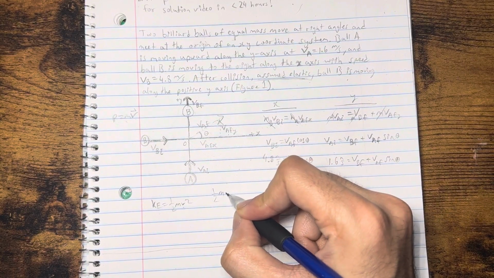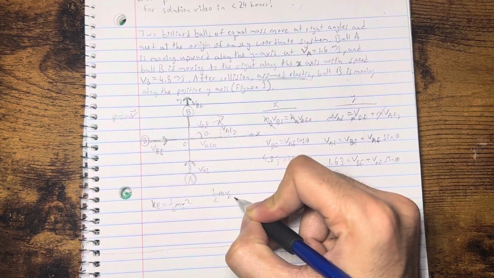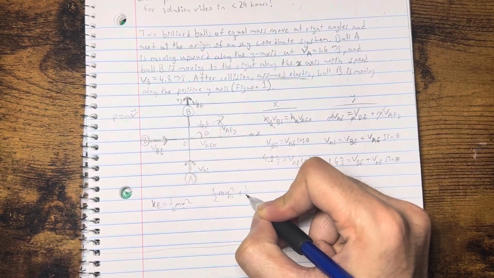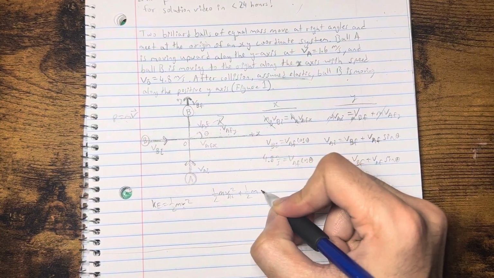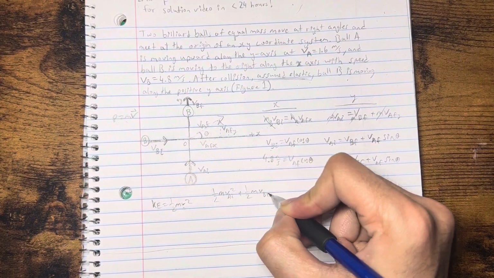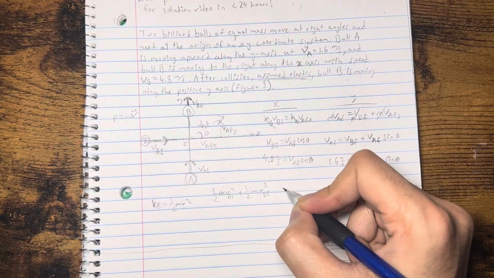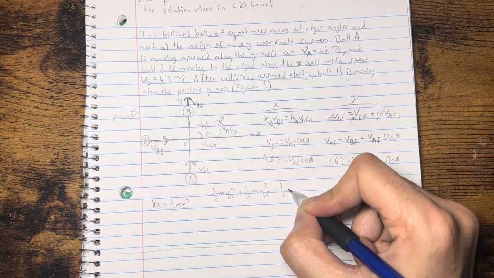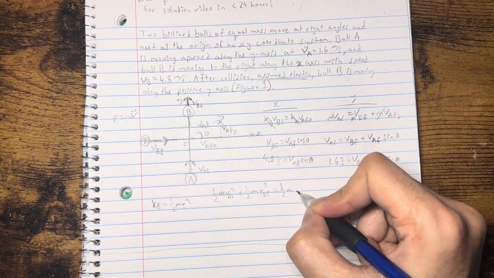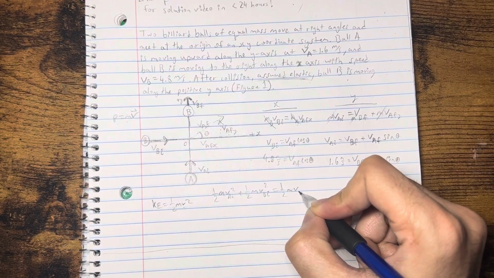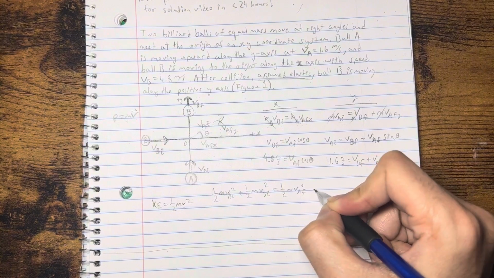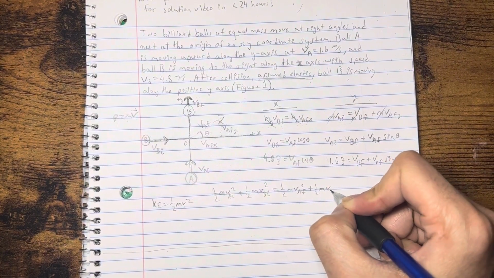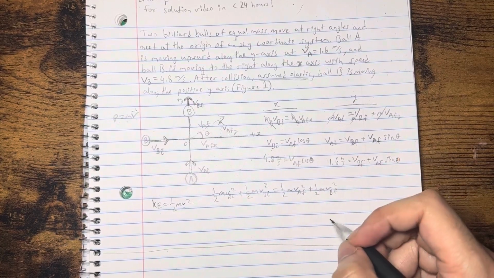M times v a initial squared plus half times m times v b I squared equals half times m times v a final squared plus half m v b final squared.